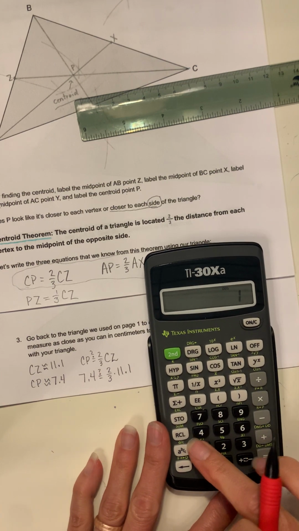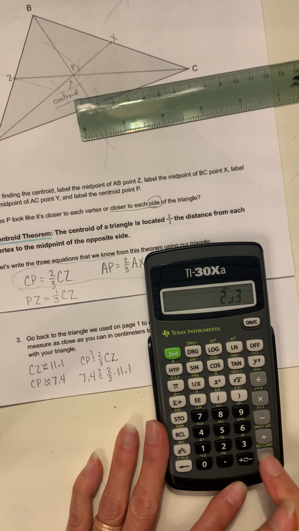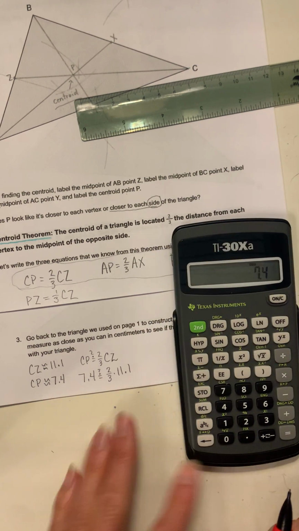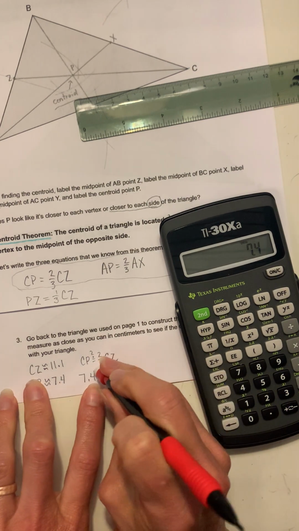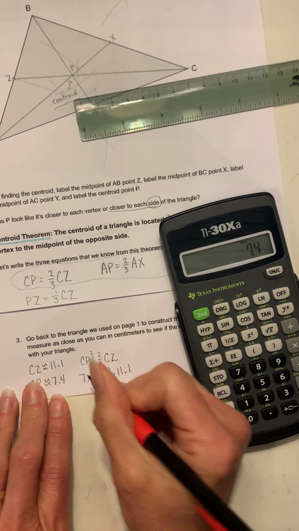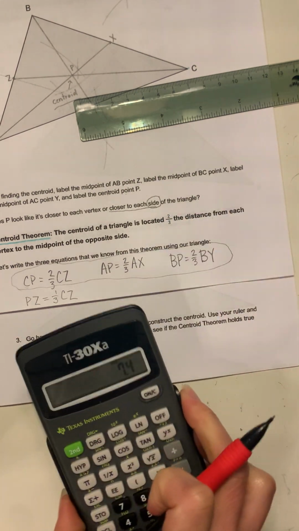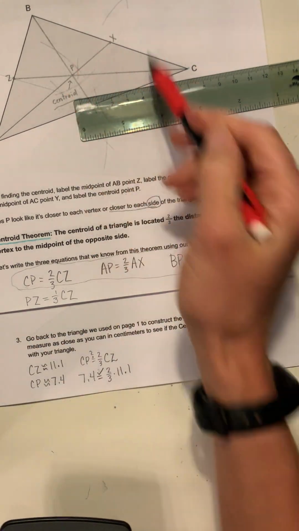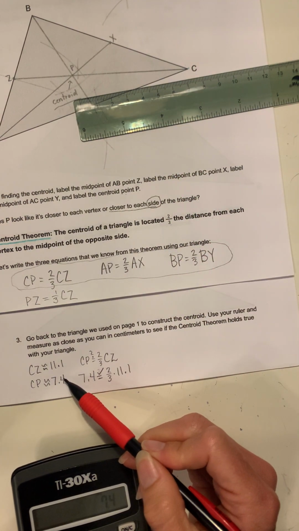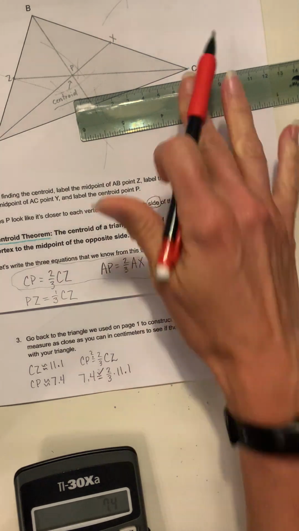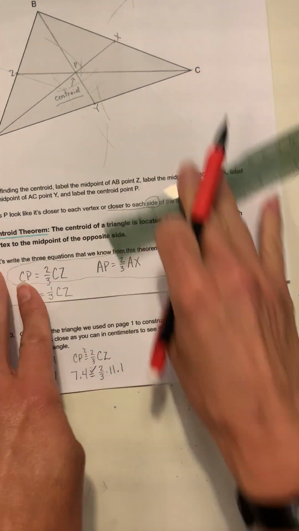But let's try it. 11.1 times 2/3 is 7.4. Yes. Erase my little question mark and put a check mark. That does check out. And then I want you guys to go ahead and try it for all 3 of your medians, not just CZ, but also go back and do AX and BY.